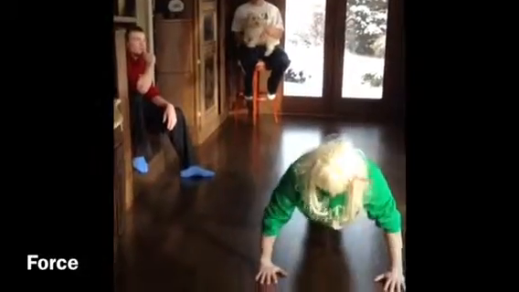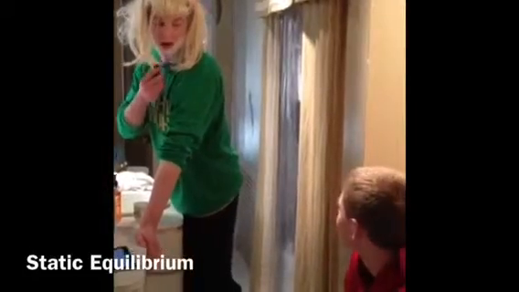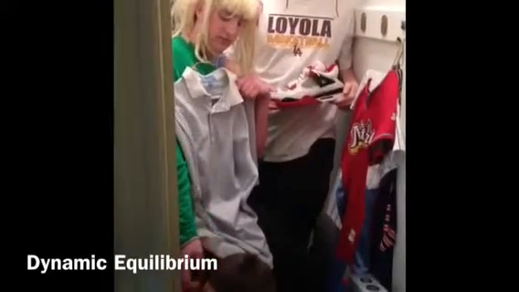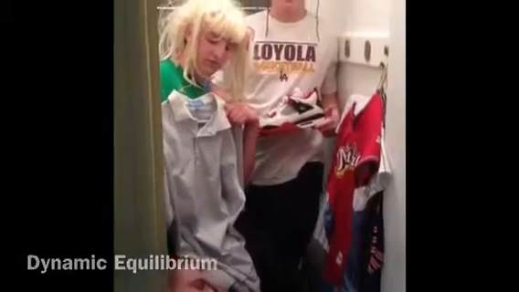Alright, Jay. Force is a push or pull on an object, resulting from its interaction with another object. Equilibrium is when all forces acting on an object are balanced, so the object has no velocity. Equilibrium is also when all the forces acting on an object are balanced, but the object is in motion, so it has a velocity.